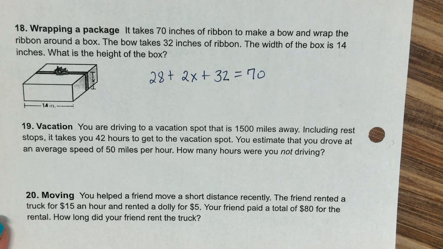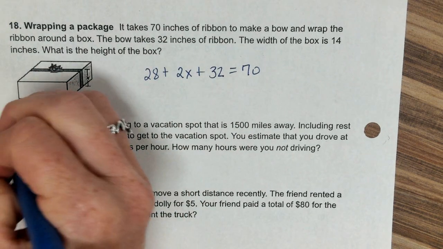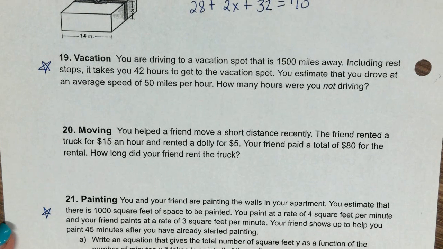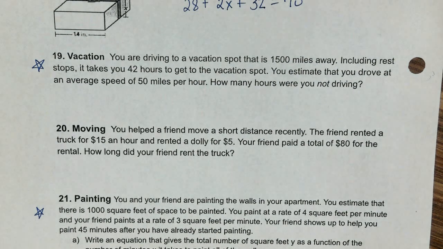I'm probably going to do 19 and 21 as extra credit. So 19 and 21. The rest are all 4th grade. Okay? All right, you may get started.